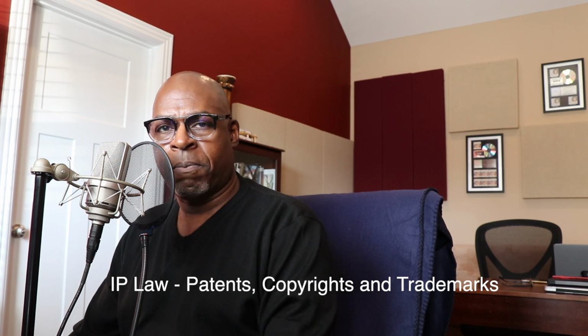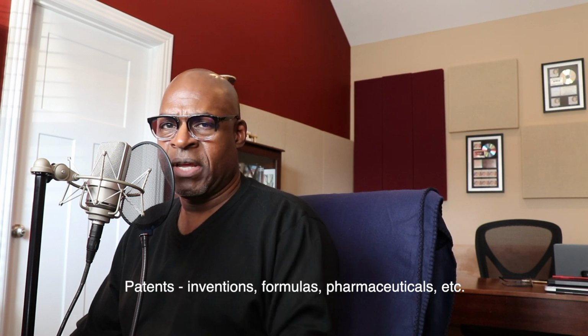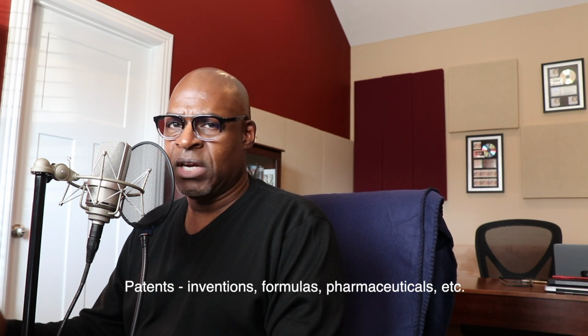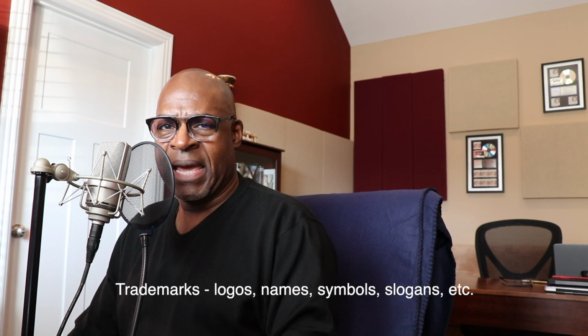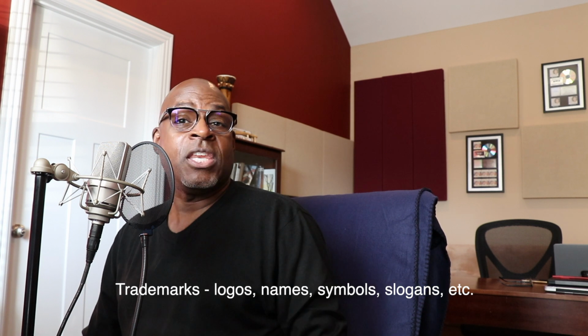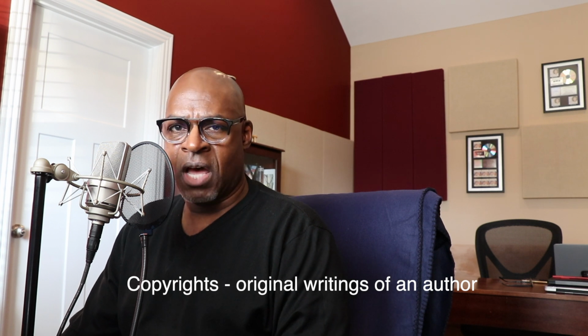First of all, copyright law is one of the three major sections of what we call intellectual property law. Intellectual property law includes patents, copyrights, and trademarks. Each of these covers a different area of IP. For example, patents will cover inventions and sophisticated formulas and machinery. There's a very high level of novelty and originality required for patent protection. Then you have trademarks, which cover such things as logos, company names, and slogans. And then you have copyrights, which is the subject of our class, and copyrights cover the original writings of an author.